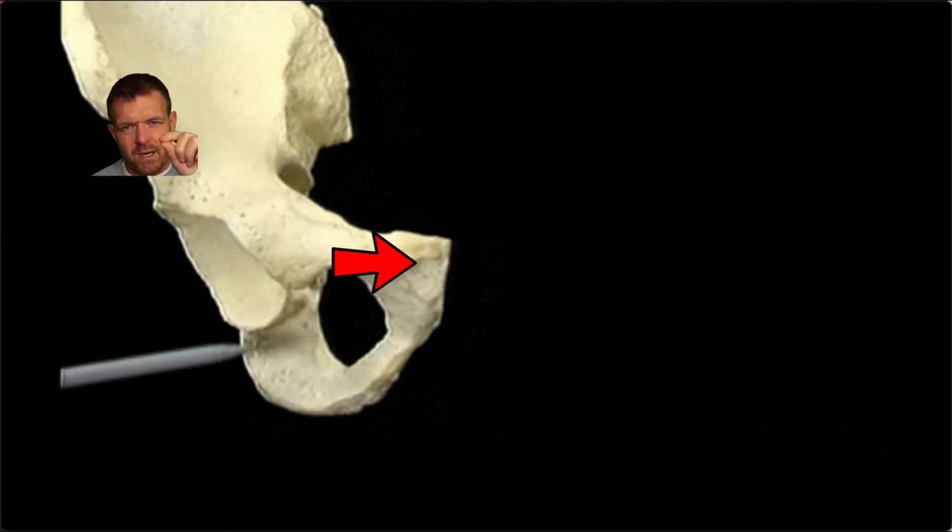Osteoblast activity has created these little osteophytes because of the pull of the muscles over time. If the stress going through that tissue is a little bit higher than usual, then you can get inflammation, and inflammation is a chemical irritation, and you can have pain. So you'll get osteitis pubis around that region there.